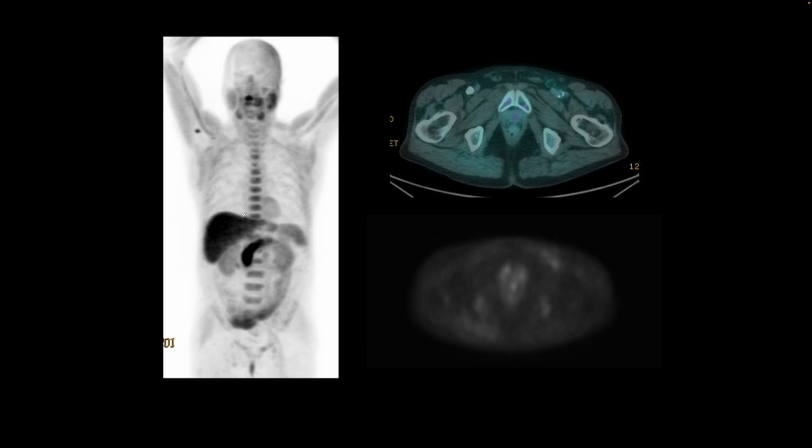The rotating image, or the MIP image, shows an abnormal focus that localizes to that nodular density that was seen. And this is the PET-only image showing a good correlation between them, and a diagnosis of a small focus of recurrence at the site of vesicourethral anastomosis. And the rest of the scan shows no evidence of metastatic disease.